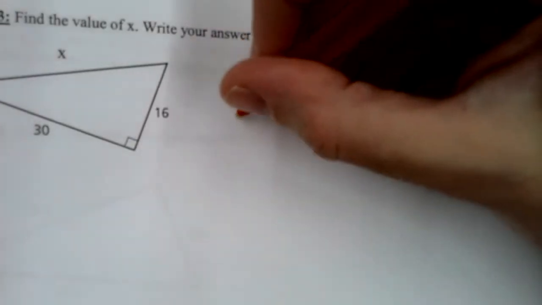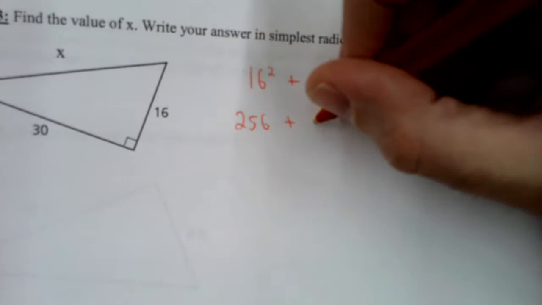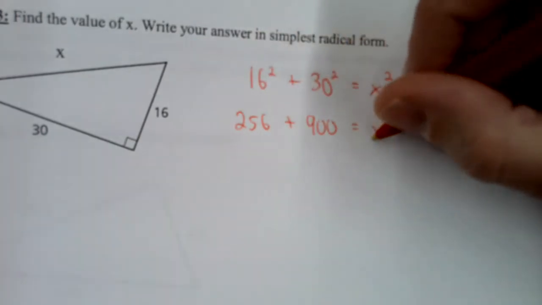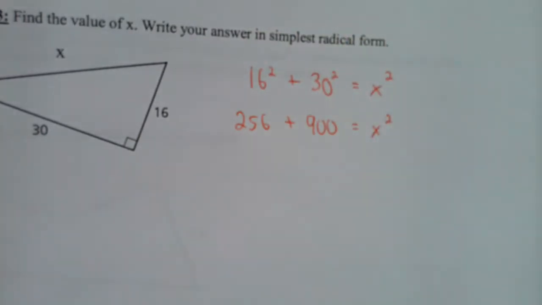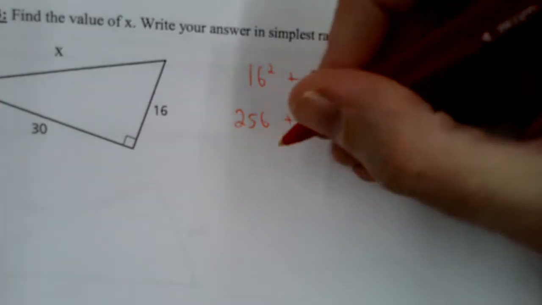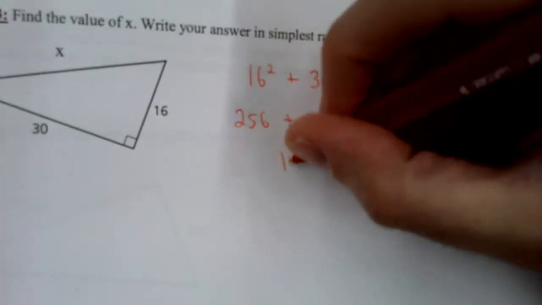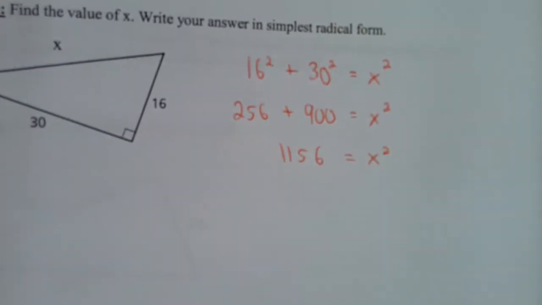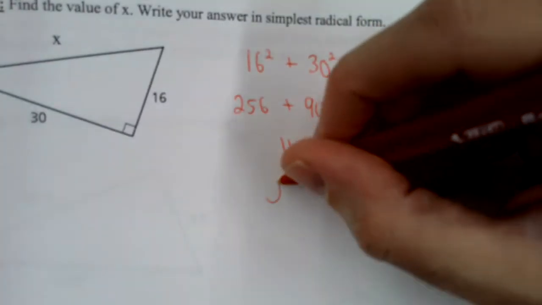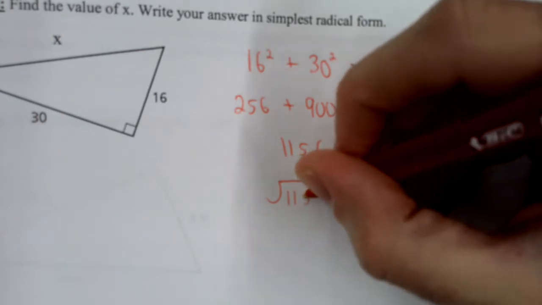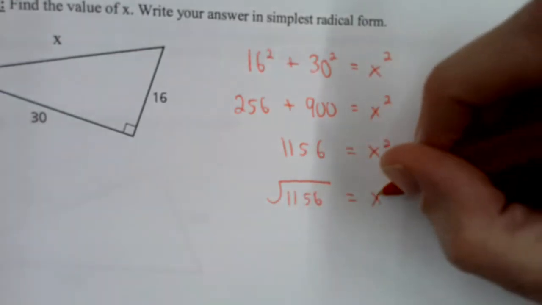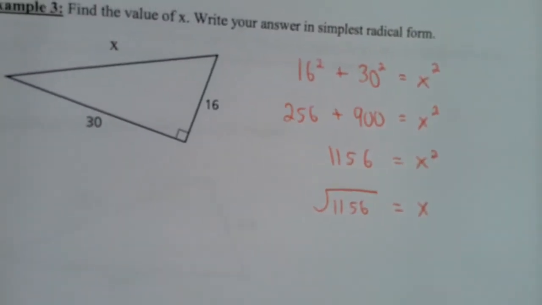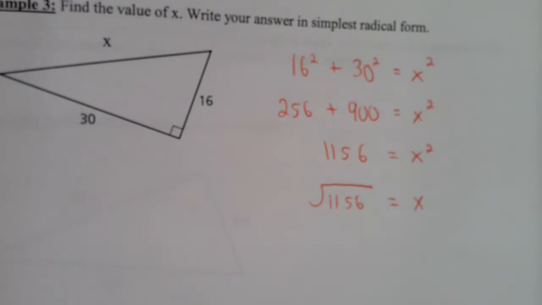So this will be 256 plus 900. It'll be 1156. To solve for x, take the square root of each side. If this was algebra 1 or algebra 2, you would take the positive and negative square root. But since we're in geometry and we're doing the distance, we're only going to do a positive square root.